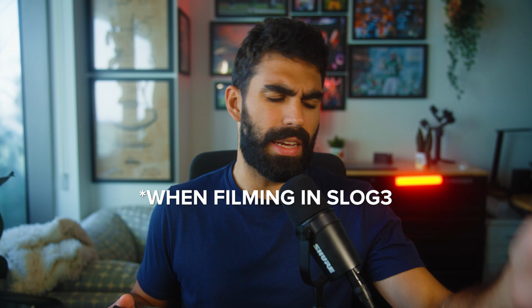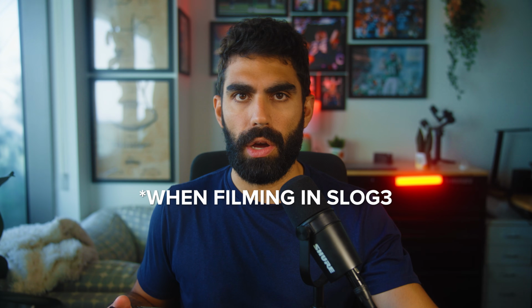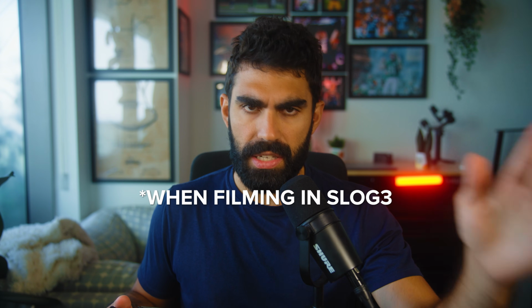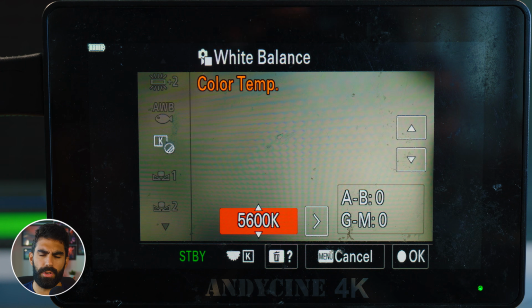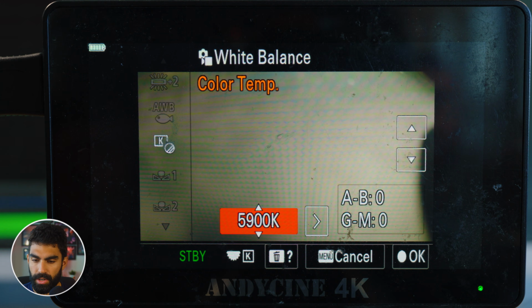If you're using the A7S III, I'm pretty sure your lower base ISO is ISO 640. So set that accordingly. And then I'm going to dial in my white balance. I like keeping my white balance at daylight. You can see I've already got these presets set up, but you can adjust this to whatever you need it to be.